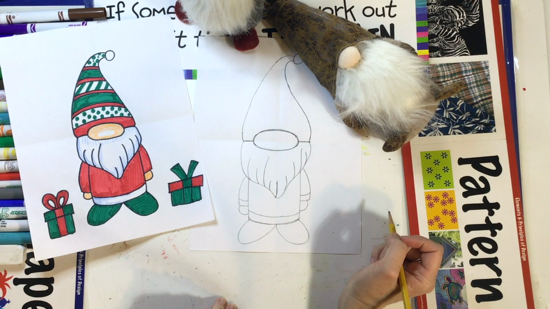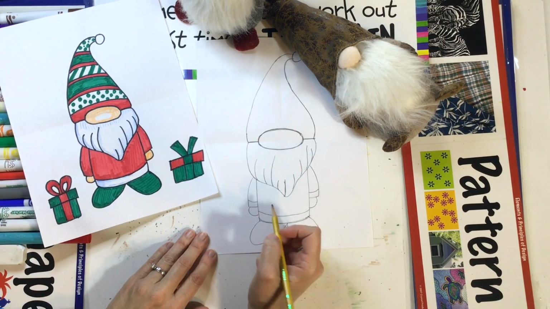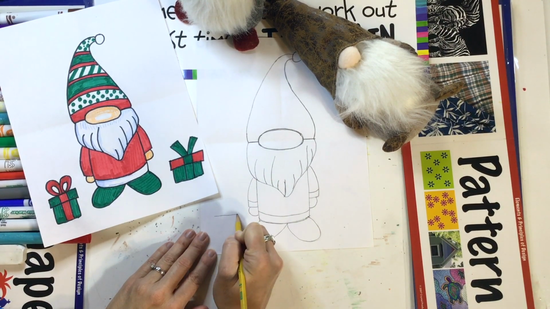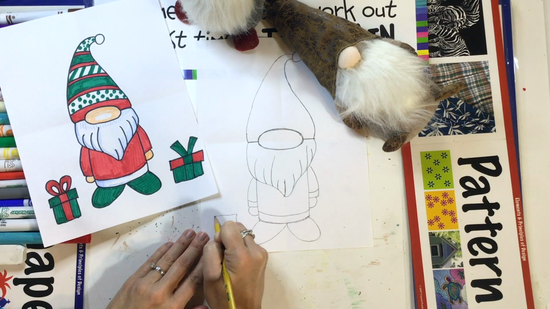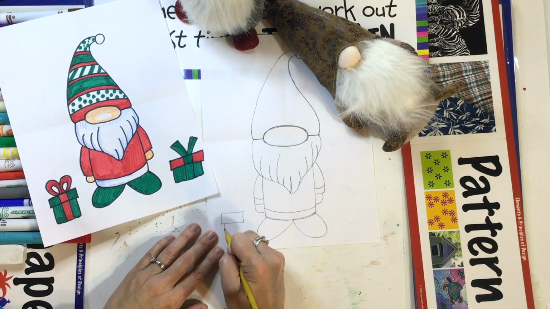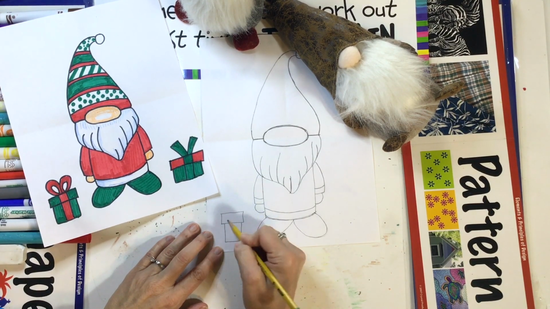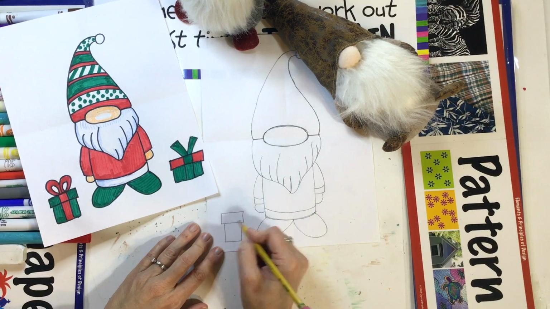Okay, now it's time for the presents. I have an easy way to show you how to draw the presents. So over here, just make a rectangle. Your lines don't have to be perfect. Then under it, make a square with a little piece of the rectangle hanging over, like the lid of a box.